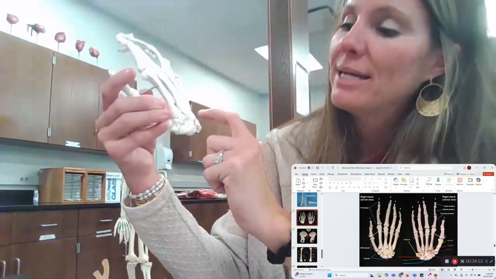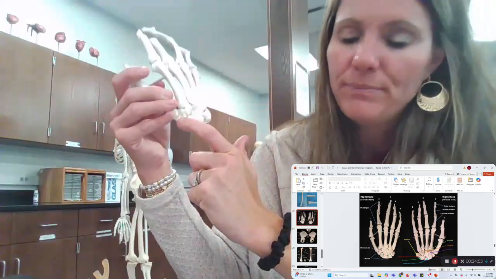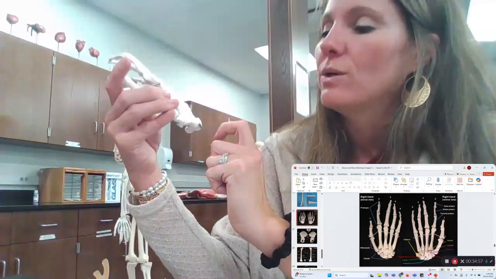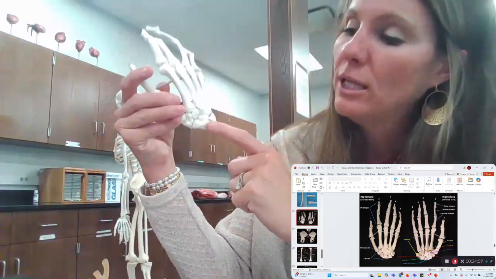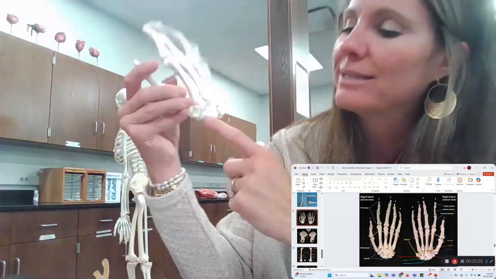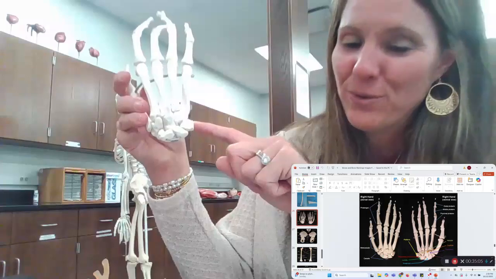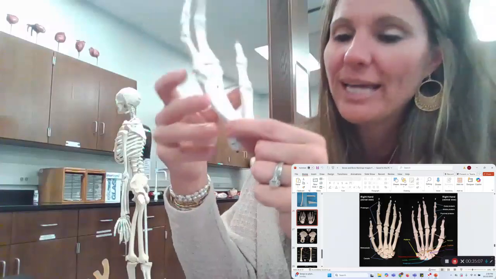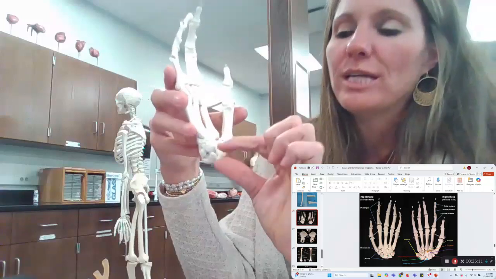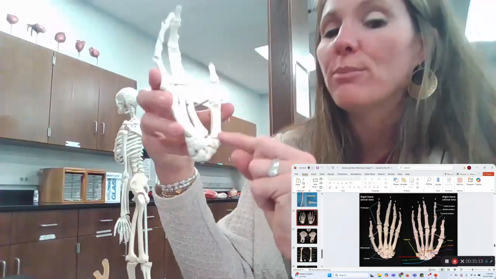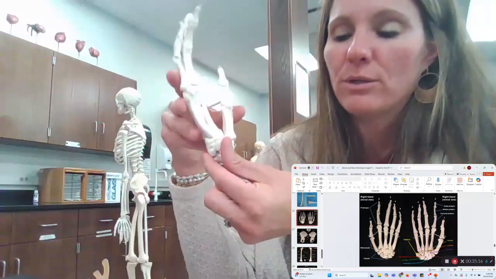Hamate, capitate, trapezoid, trapezium. Okay, so we got scaphoid, lunate, triquetrium, pisiform. Hamate has a little hand hanging off. Hamate. I want to be sure that you understand this is actually another bone. It's just stuck together for this model.